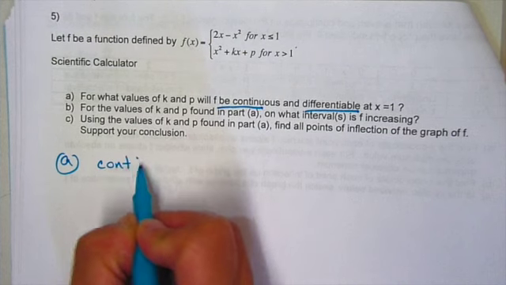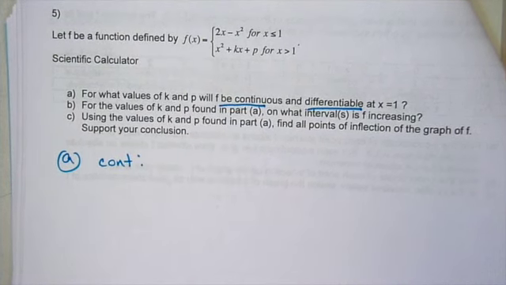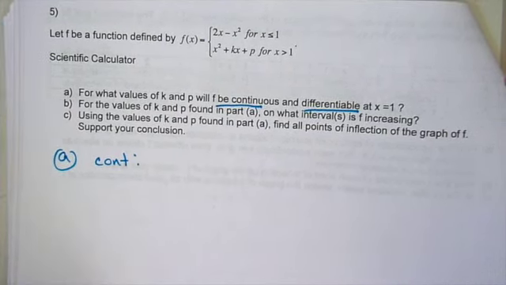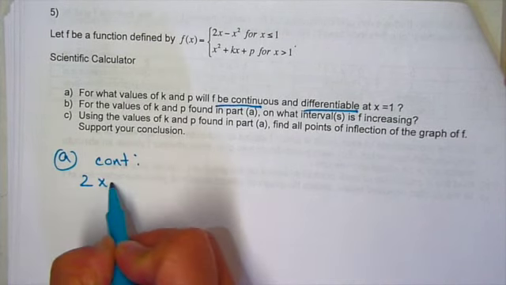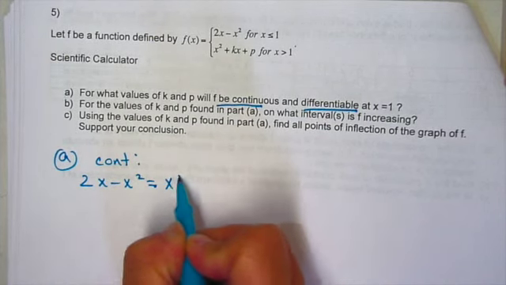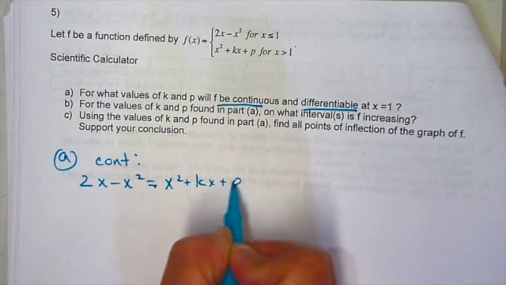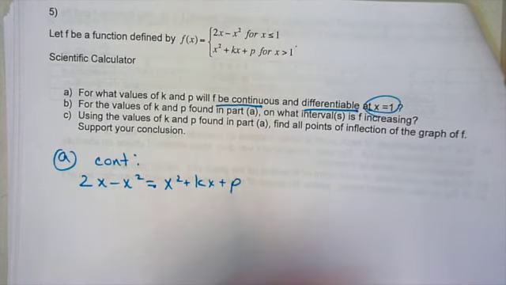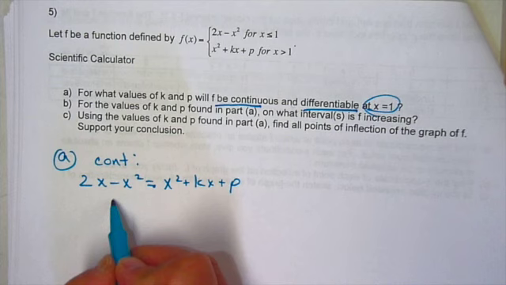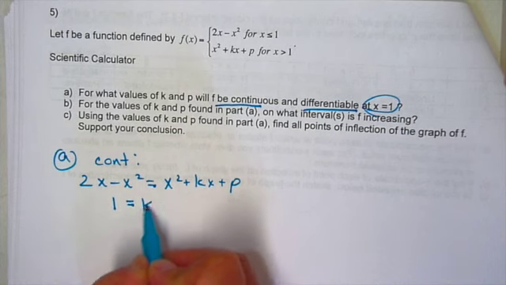If you have a piecewise function and you want it to be continuous, they have to connect. So that means the two pieces have to be equal to each other. So I'm going to set these equal to each other, and it says you want it to connect at x equals 1, so if I plug in 1 here for x, I get 1 equals k plus p.